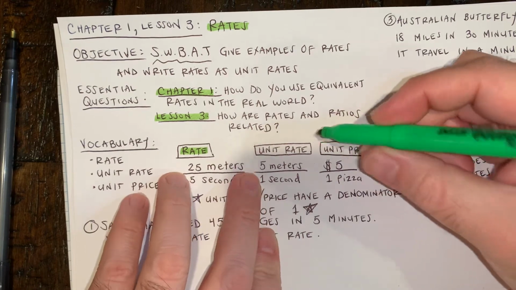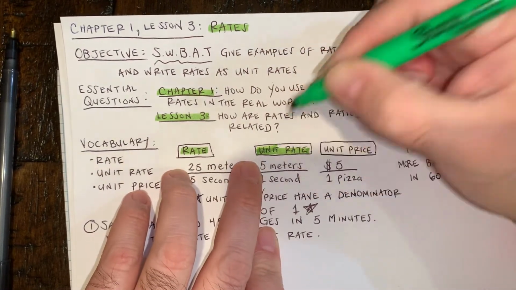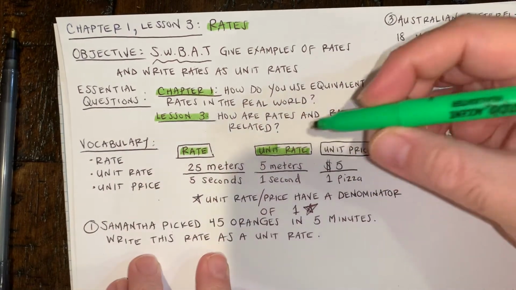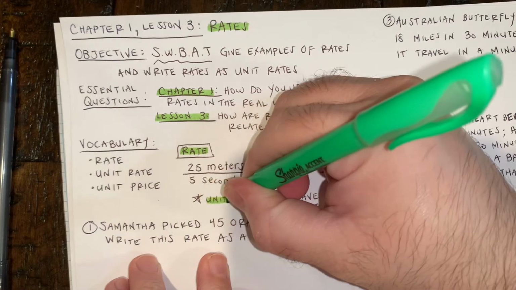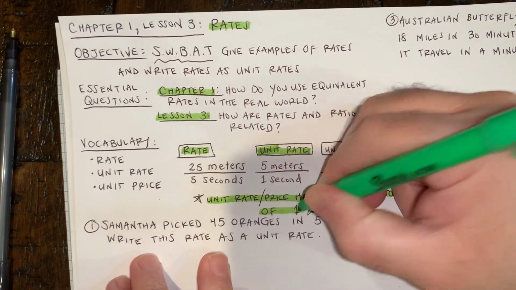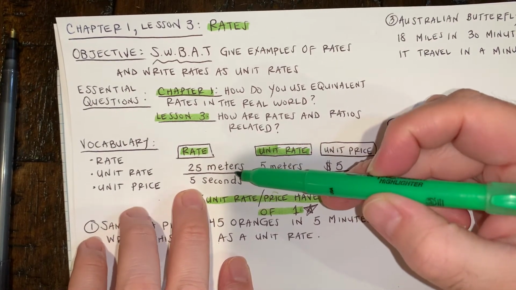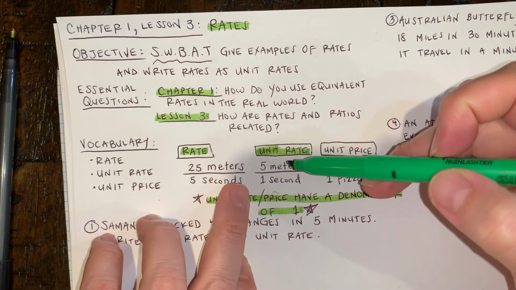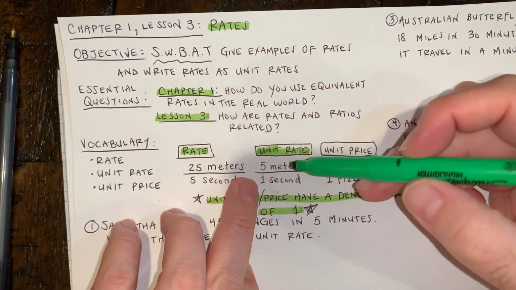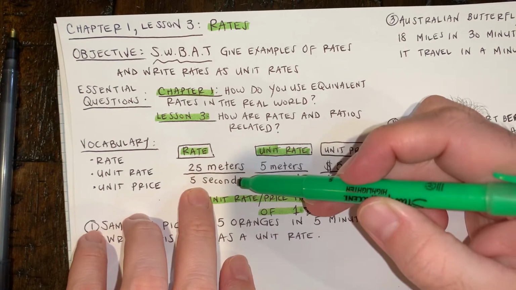Then we also have a unit rate. A unit rate, the key word is unit. Unit represents 1. So when you have a unit rate, right here you can see unit rates have a denominator of 1. So if we simplify this rate right here, by dividing by 5, we get 5 meters every 1 second. That means that person can run or swim 5 meters every second or 25 meters every 5 seconds.